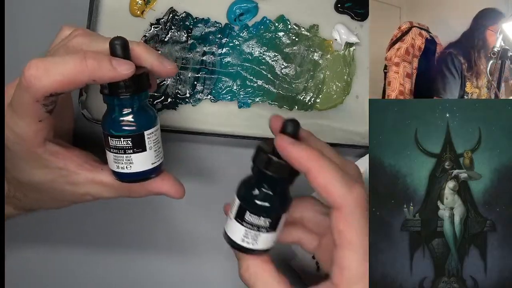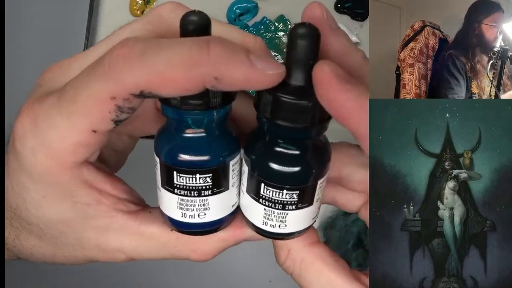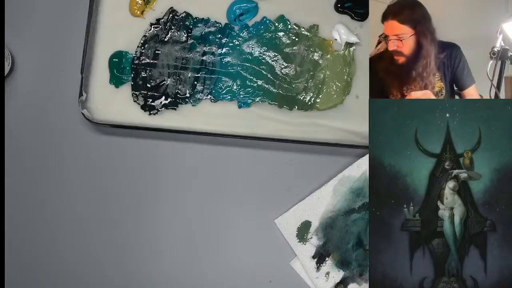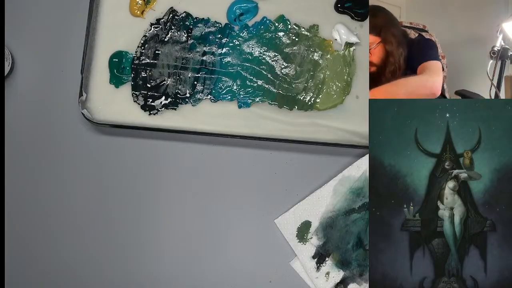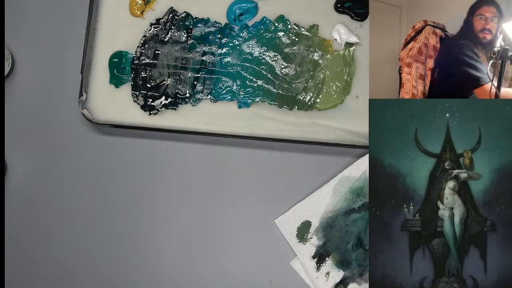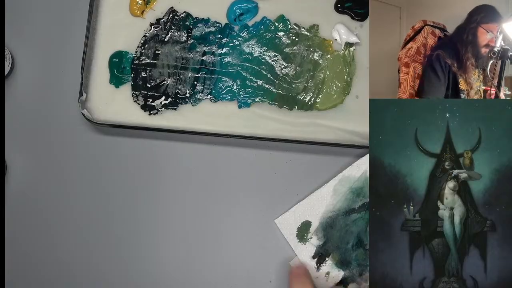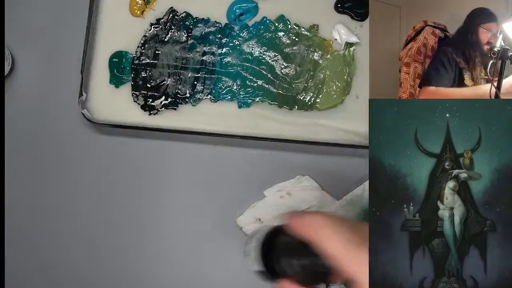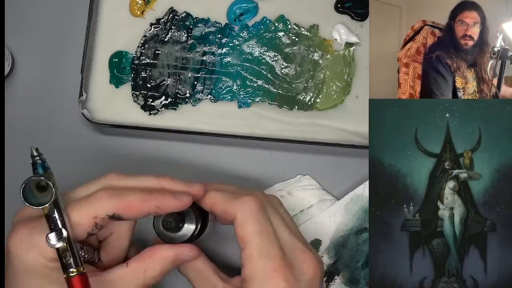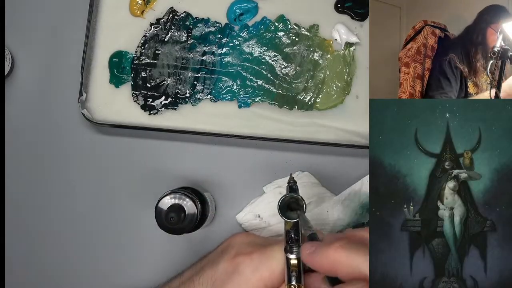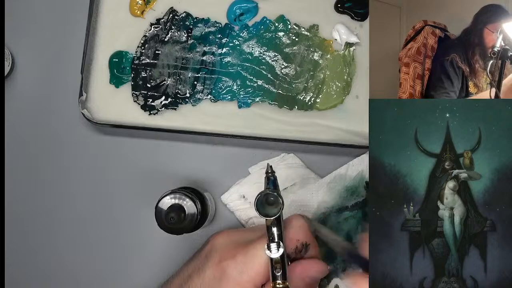So I will use turquoise deep and muted green plus a bit of black. And black. I use them just with a bit of water.